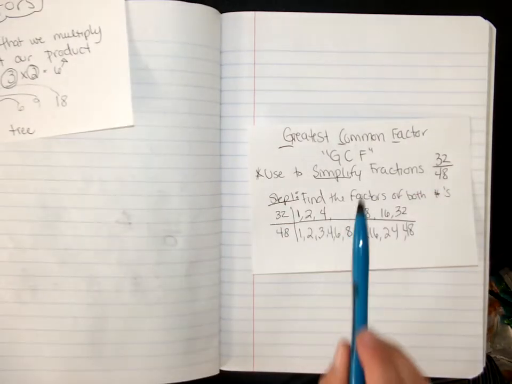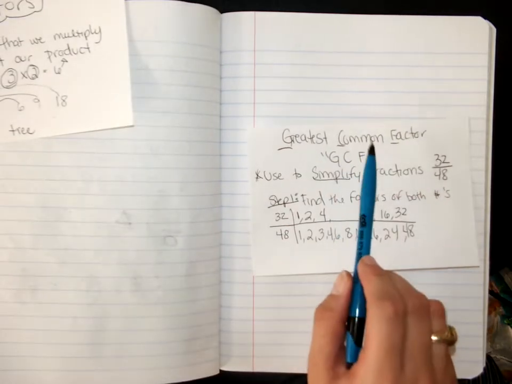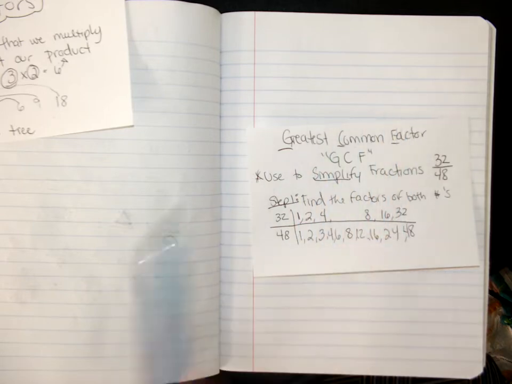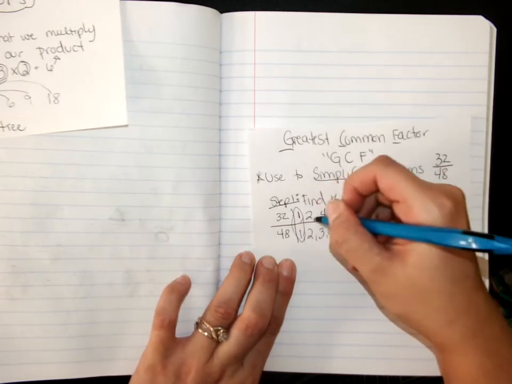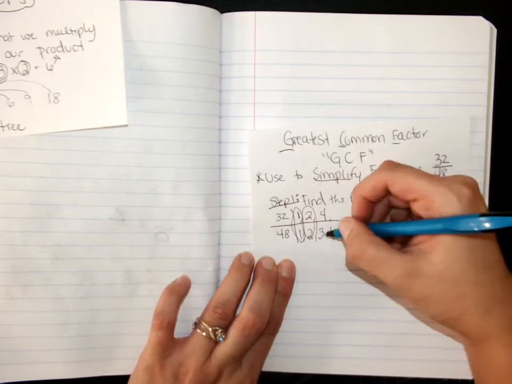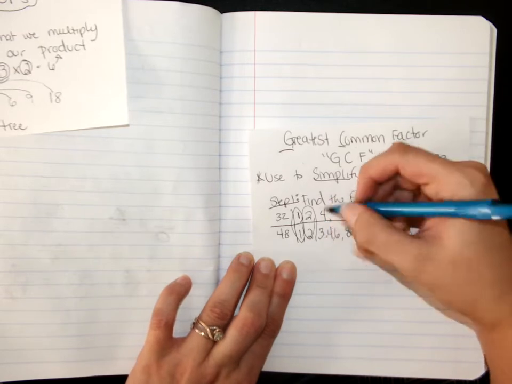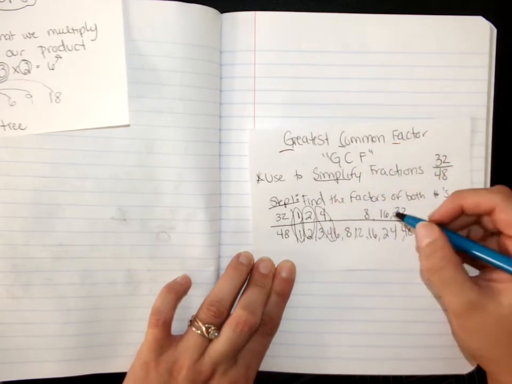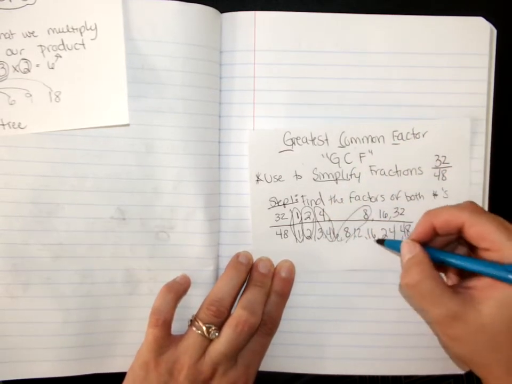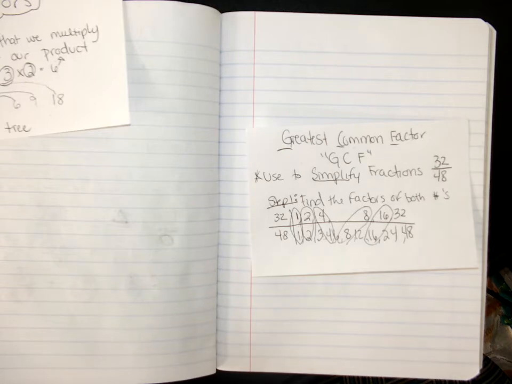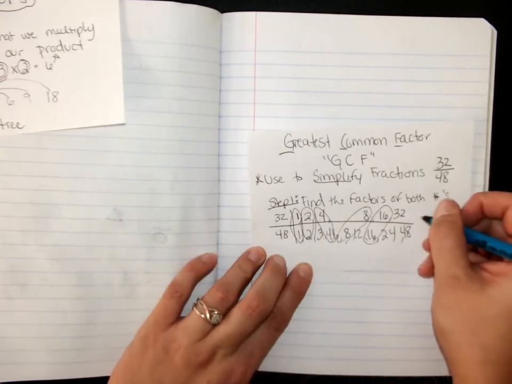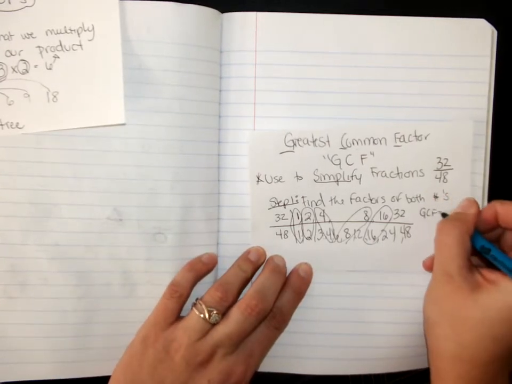Now, when we're looking at the greatest common factor, I need to look at all of the common factors. So, I have a 1 here, I have a 1 here. Those are common. 2 and 2, common. No 3's on top, so I'm going to skip it. Have 4 and 4, 8 and 8, 16 and 16. So when we're looking at the greatest common factor, our GCF is 16.